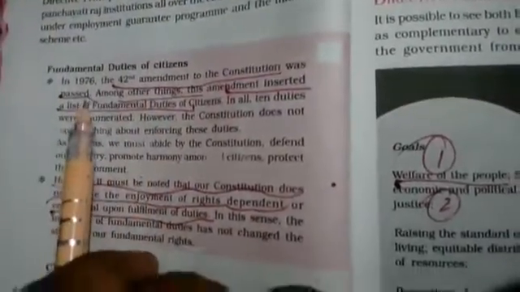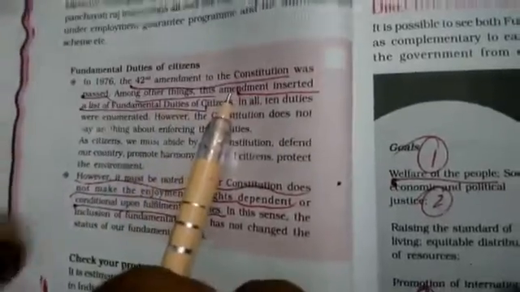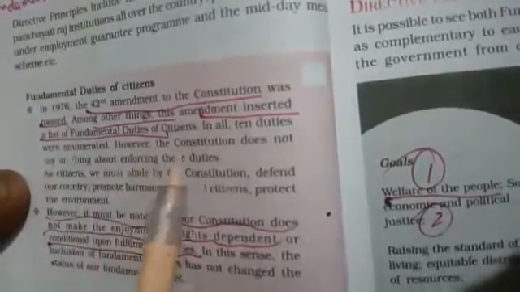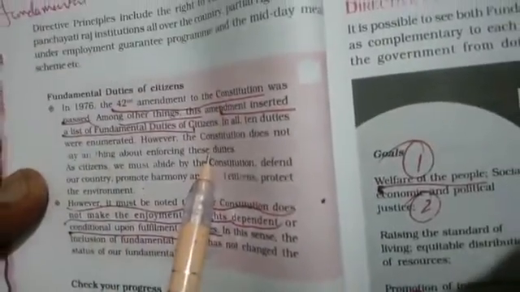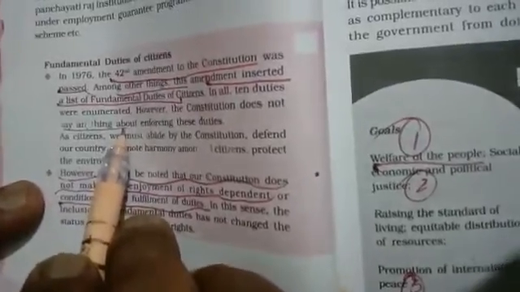Now, fundamental duties of the citizen. In 1976, the 42nd Amendment to the Constitution was passed. Among other things, this amendment inserted a list of fundamental duties of citizens. In all, 10 duties were enumerated. However, the Constitution does not say anything about enforcing these duties. It's very important that our Constitution never says anything about enforcing these duties.